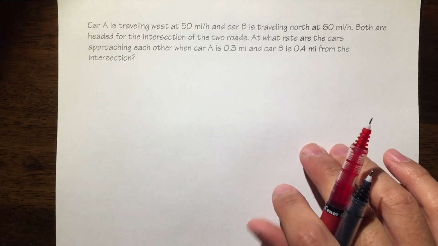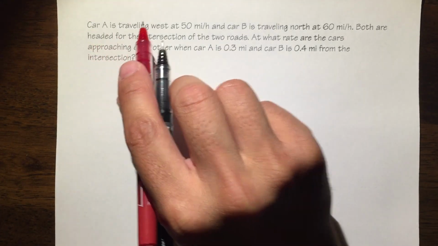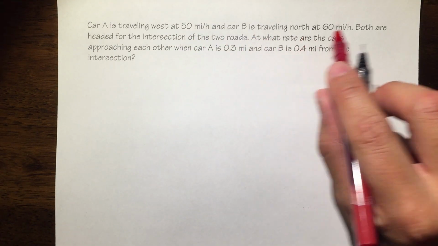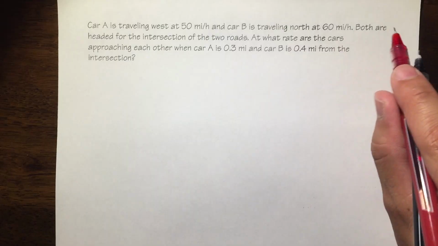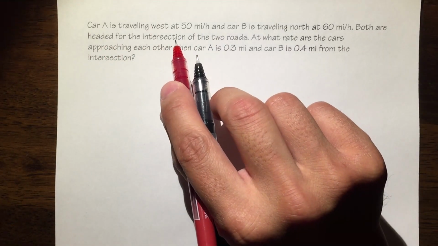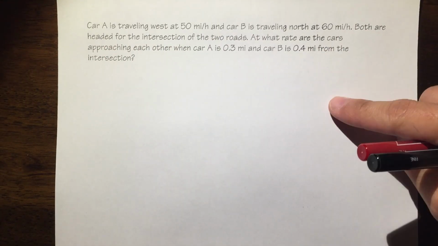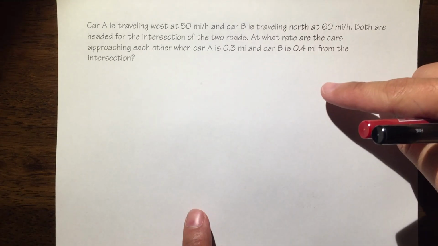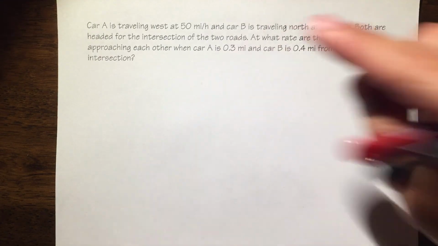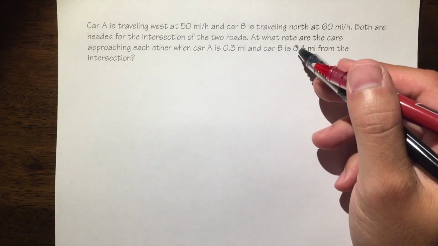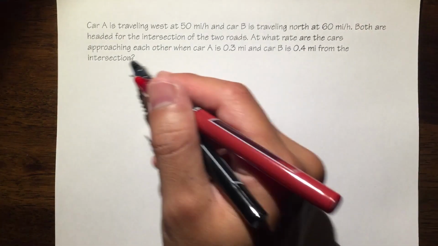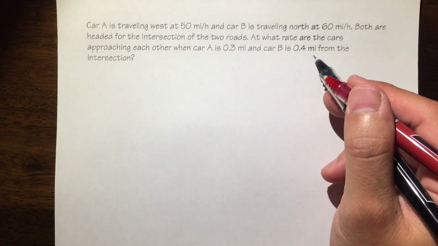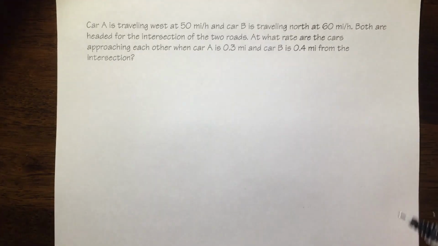Okay, another related rates question. Here we have car A traveling west at 50 miles per hour and car B traveling north at 60 miles per hour. Both are headed toward the same intersection. So A is going toward the west and B is going toward the north, so they are going toward each other. It asks: at what rate are the cars approaching each other when car A is 0.3 mile and car B is 0.4 mile away from the intersection?